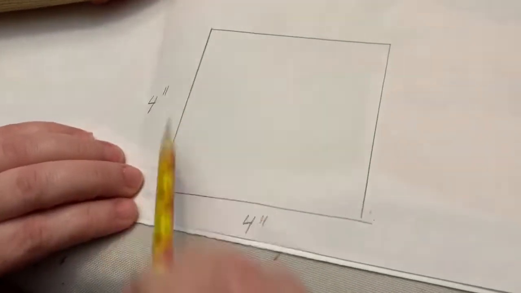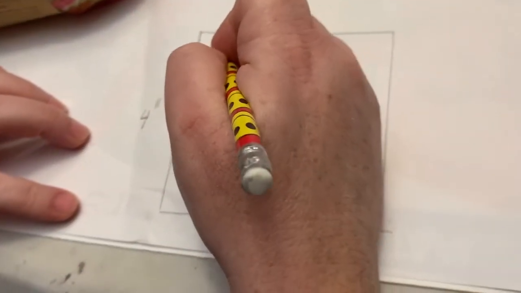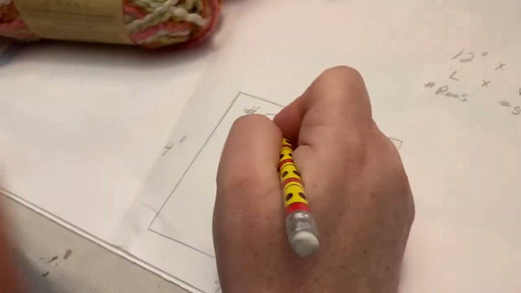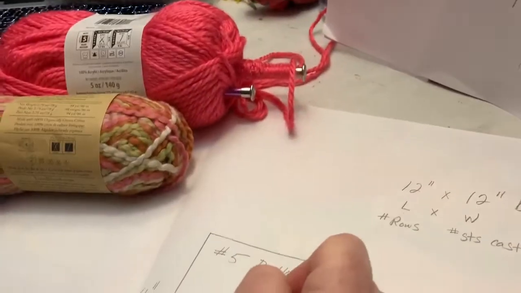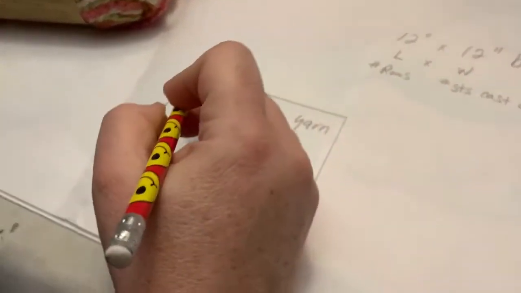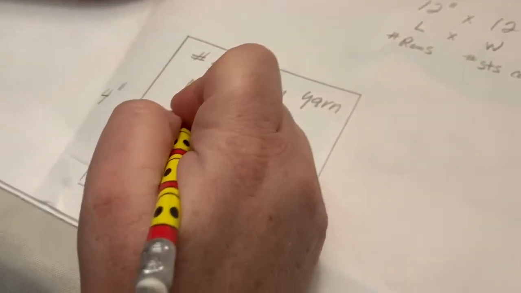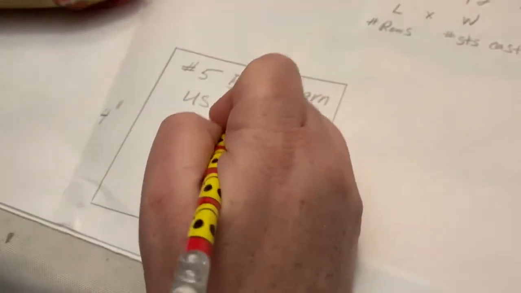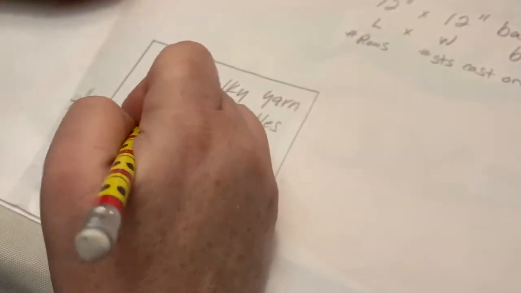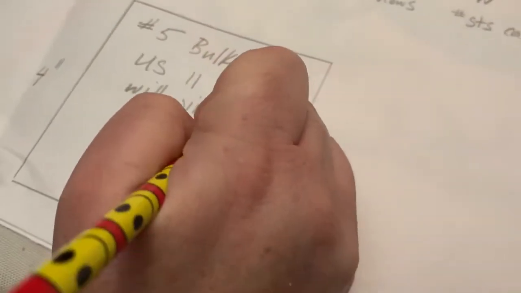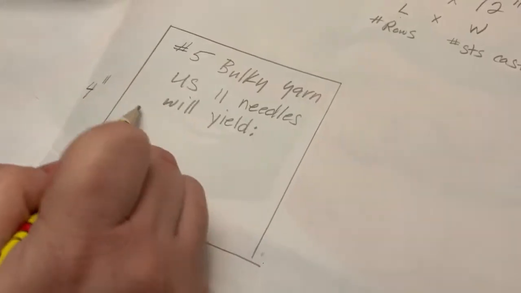Okay, so here's my 4-inch by 4-inch swatch. Sometimes when you go into the yarn store or the art supply store, you'll find hanging from the racks these little 4-inch swatches of a specific type of yarn knitted out for you so that you can feel it and see what it looks like. And it's always 4 by 4. Always. It's standard.